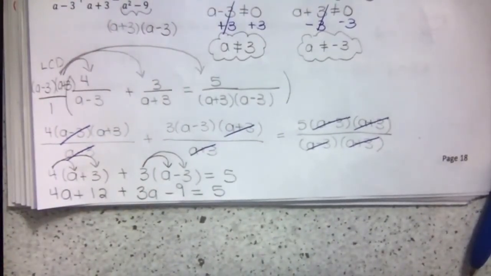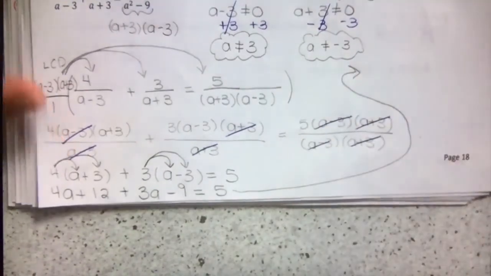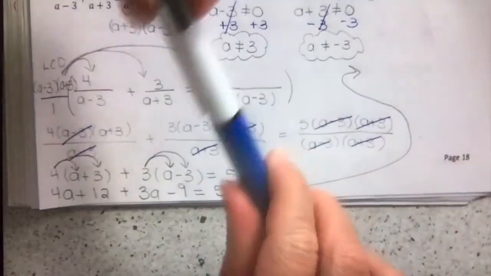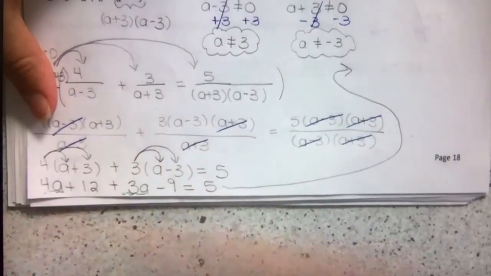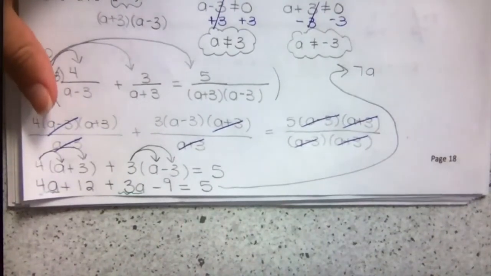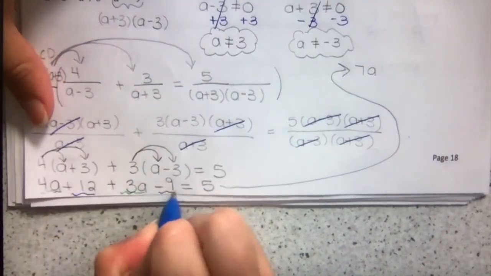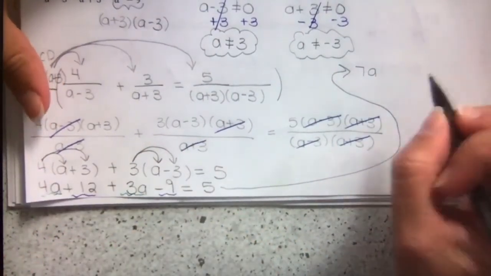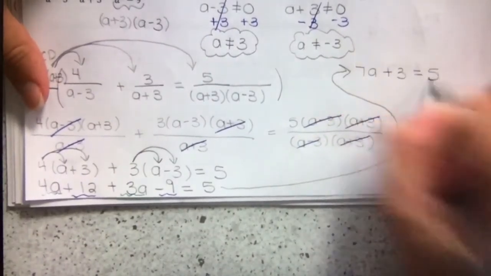So we distributed. Now what? Combine like terms. So combining like terms, I have 4a's plus 3a's, which will give us 7a's. And then we also have 12 minus 9, which will give us plus 3, equals 5.